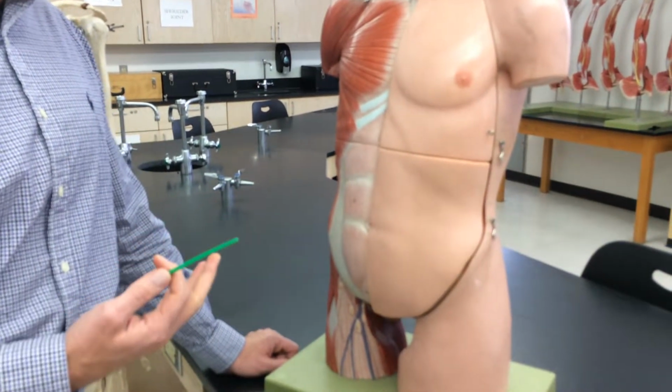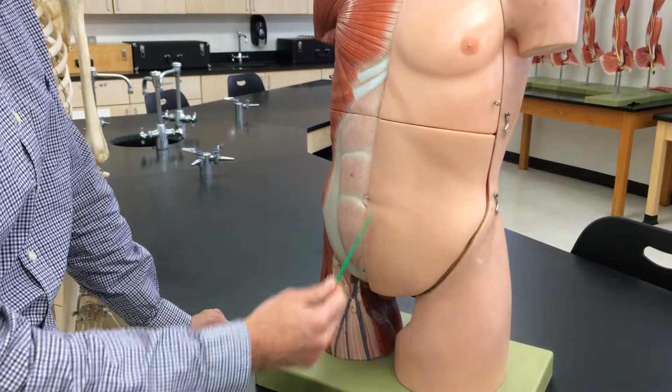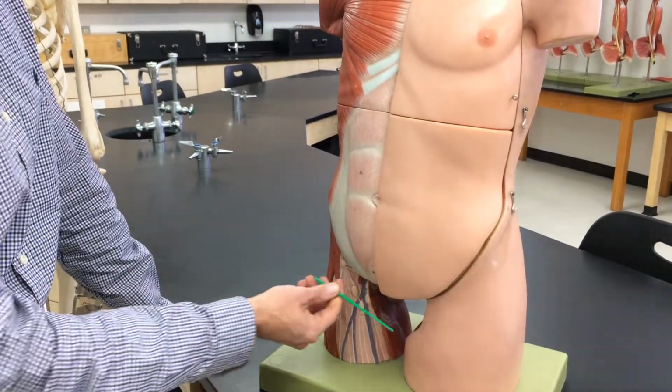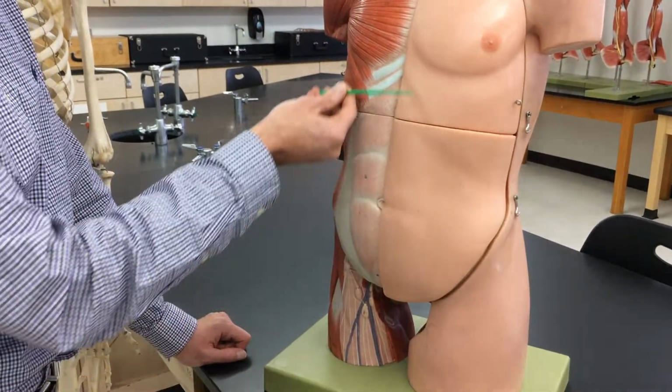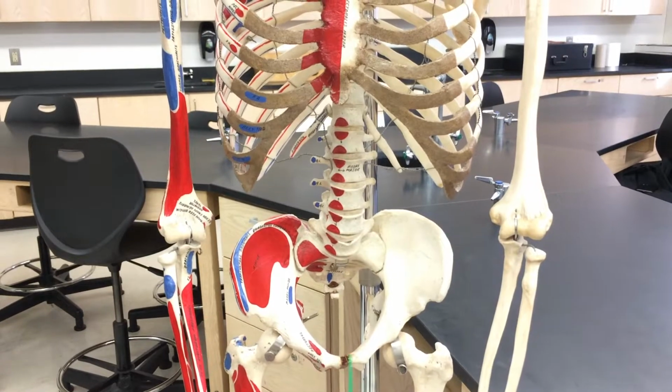So we think of our rectus abdominis as our six-pack. We call it rectus because it's straight, abdominis because it's in the abdominal region. We have our origin down here. You come up superiorly, and we're going to the insertion. Okay. So origin, right along here, pubic crest, pubic symphysis.